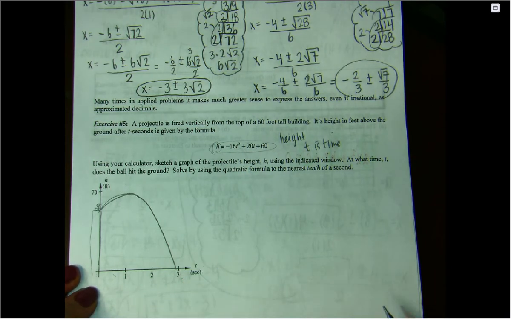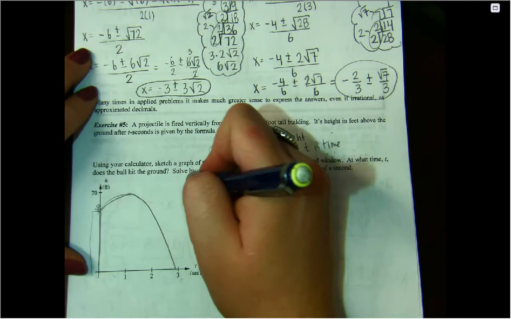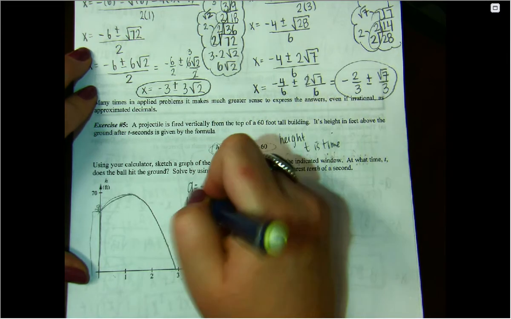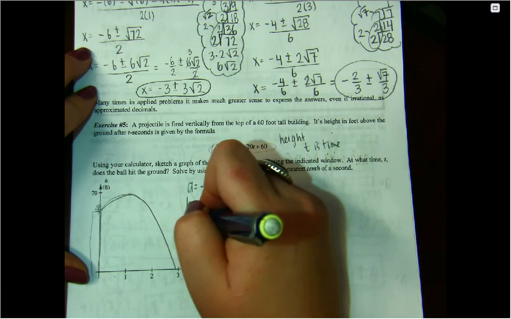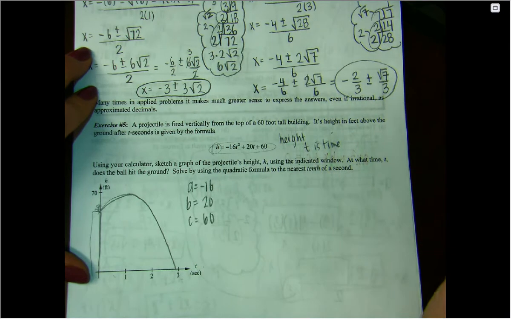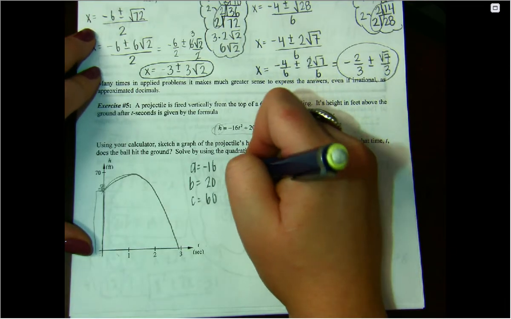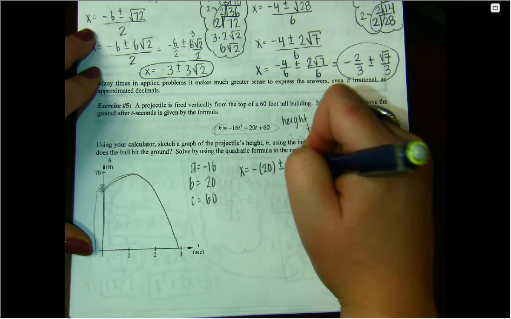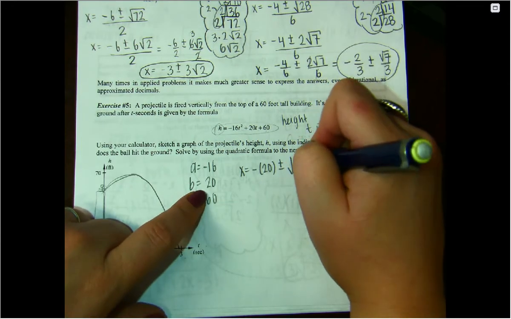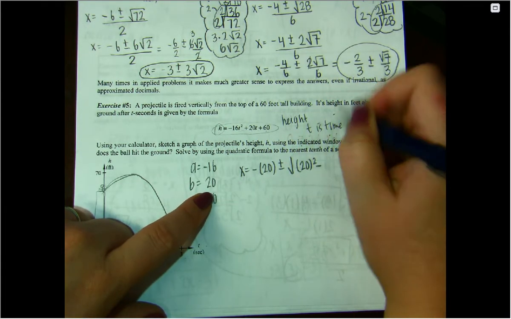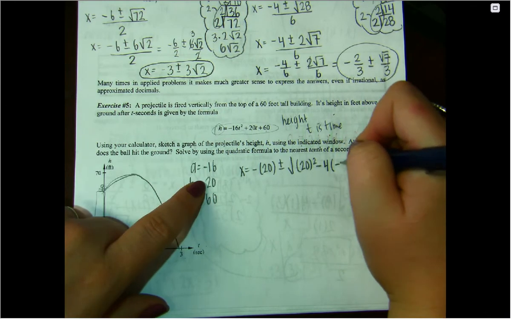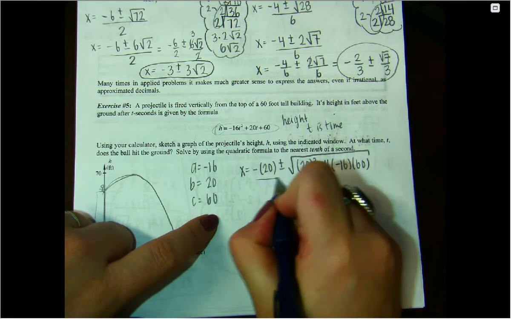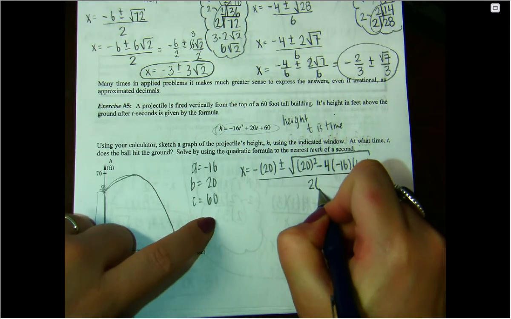Okay. So I guess we could get some quadratic equation practice. So a is going to be -16, b is going to be 20, and c is going to be 60. Let's plug it in. So I get x equals negative b plus or minus the square root of b squared minus 4ac, all over 2a.